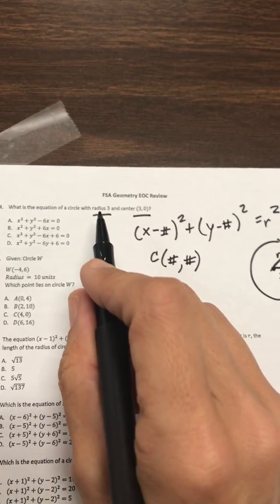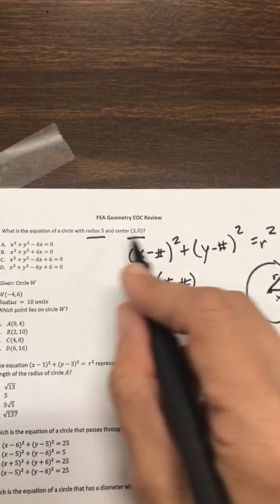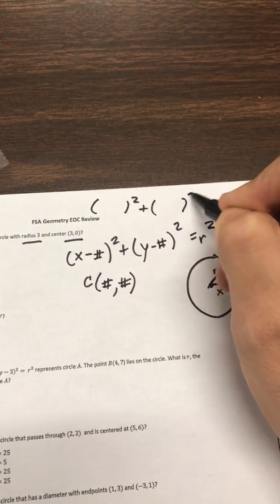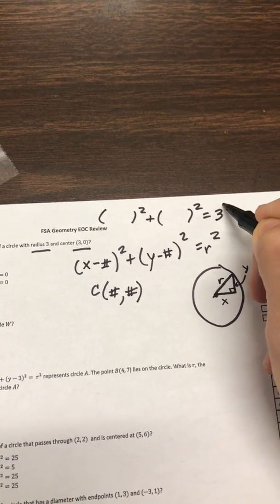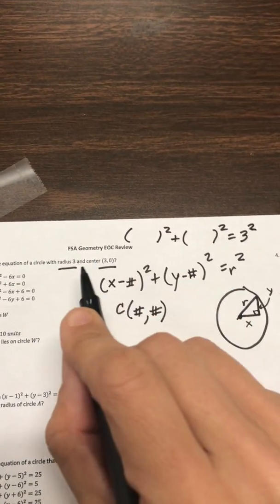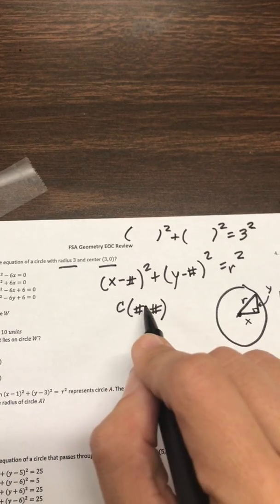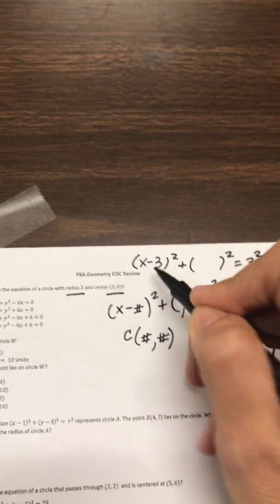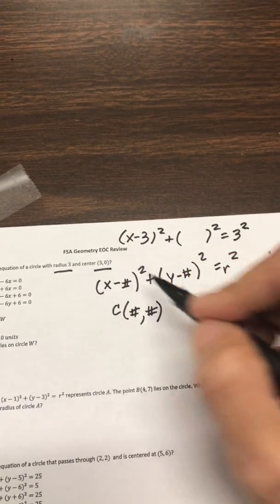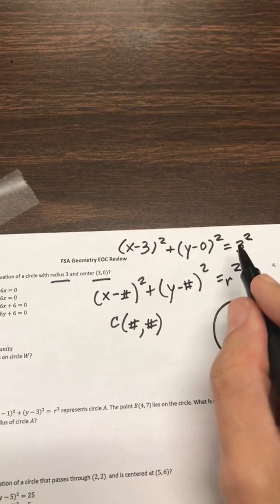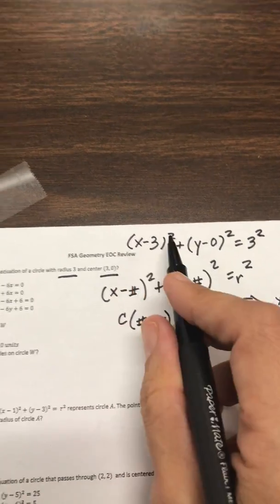Now as we look here, if the radius was 3, then it would be the formula radius 3. So I'd have 3 squared. Then it says center at 3, 0. So if the center here was at 3, then this would say x minus 3. And if this y-coordinate was 0, then that would say y minus 0. So I could rewrite this. This would look the same.